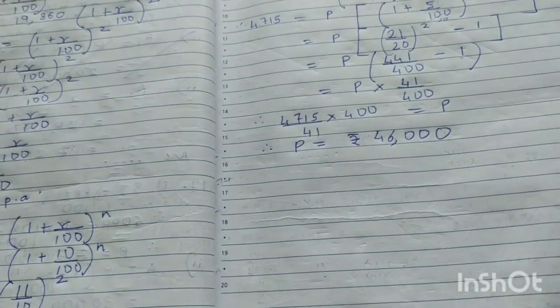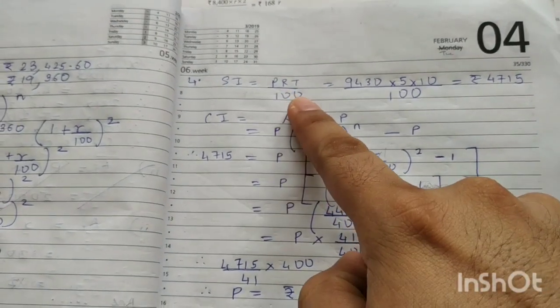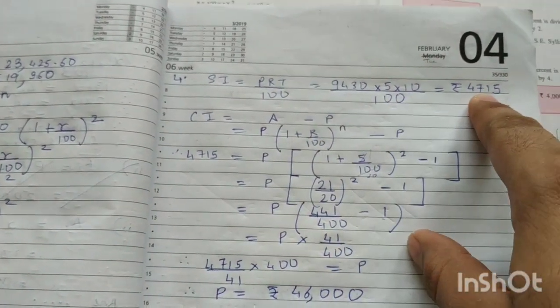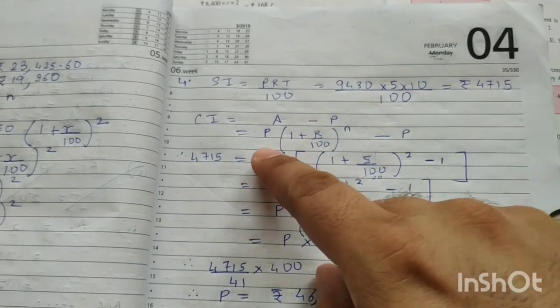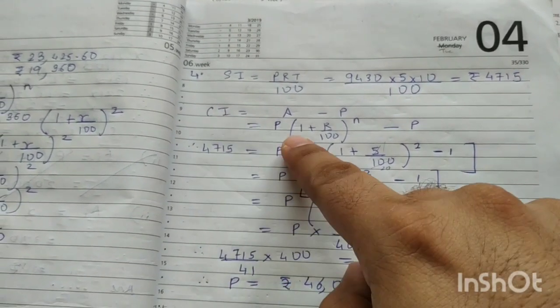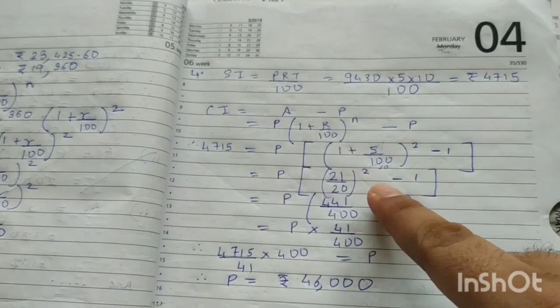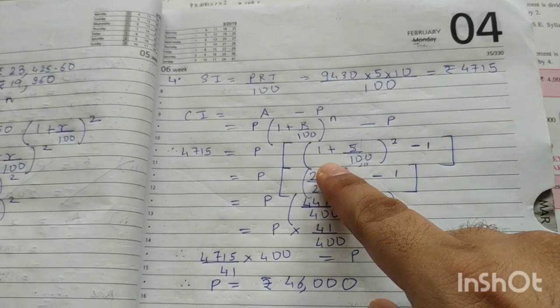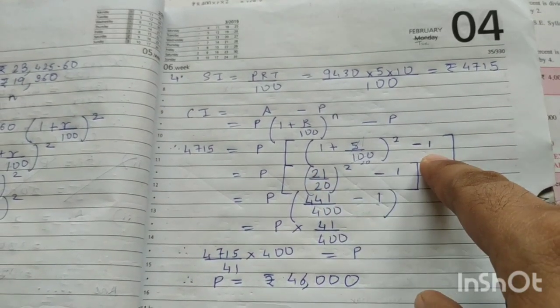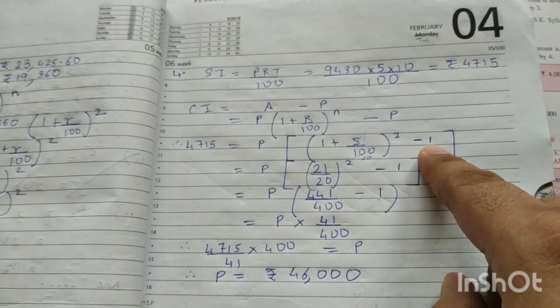So first we calculate simple interest because all the information is given. Now this is the same as compound interest, which is given in the question. Now we'll use the compound interest formula. Take P common. So what is left inside the brackets is this. Remember, when P goes out, -1 is left here.